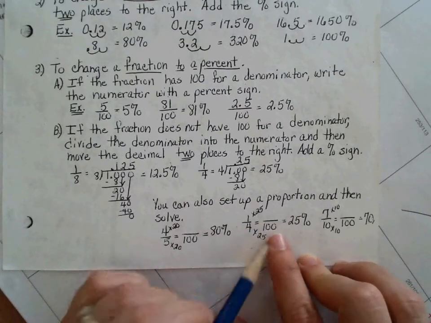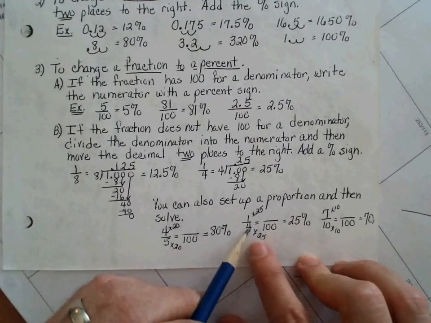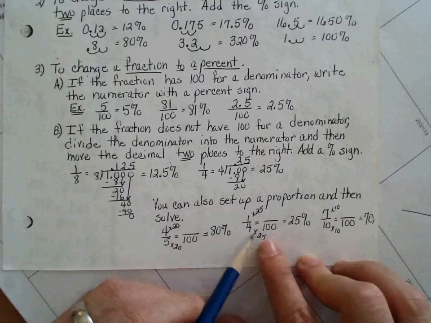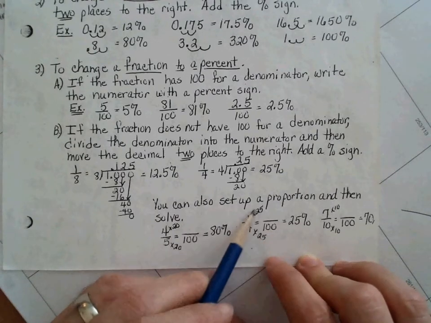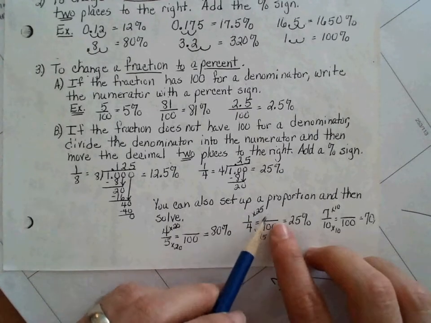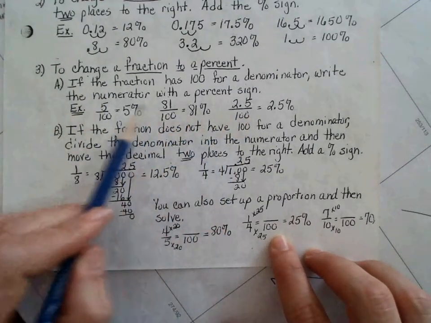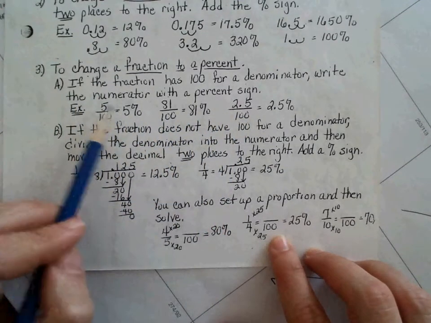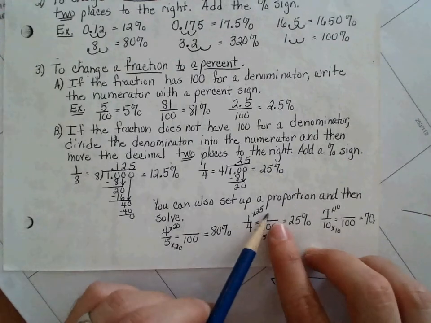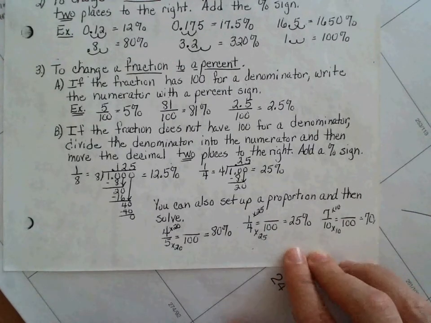You can say, how do I get from 4 to 100? Basically setting up a proportion. And you can say, to get 4 from 100, I do times 25. So I did it for my denominator, do it for my numerator. So do times 25. And you'd have 25 over 100, which would kind of come back into what we did right here. Anytime you get something over 100, you just take that number, put it down, put a percent sign over it. So if you have 25 over 100, it becomes 25%.